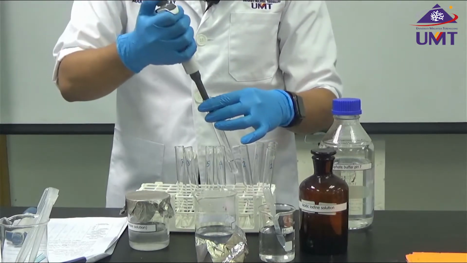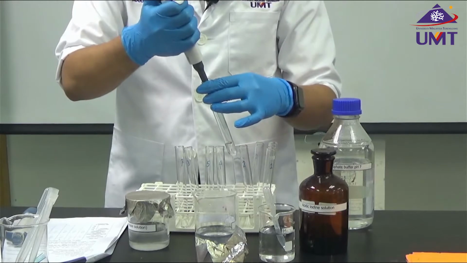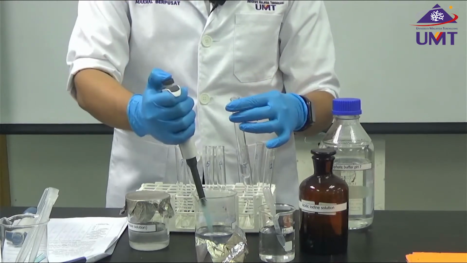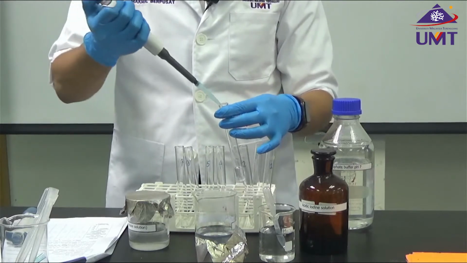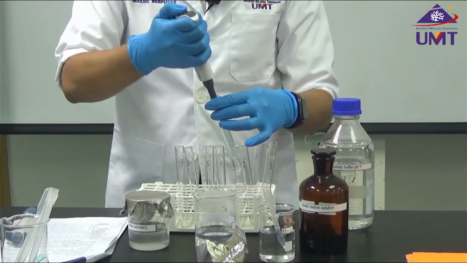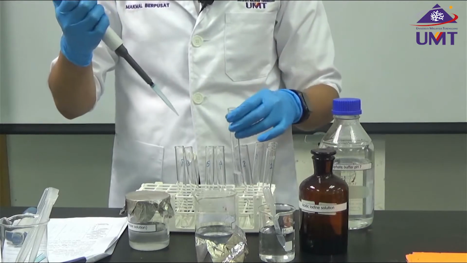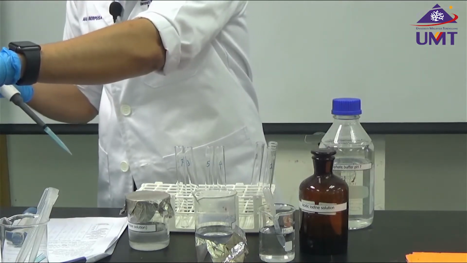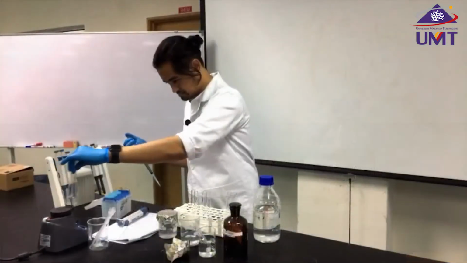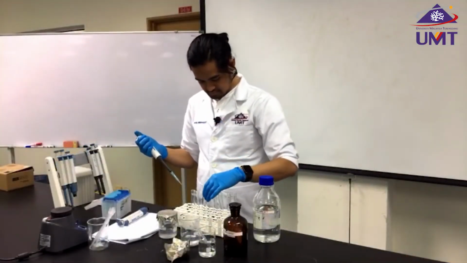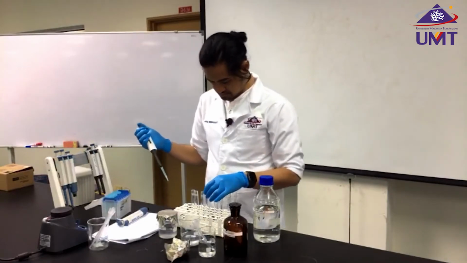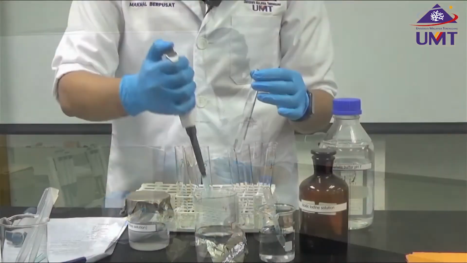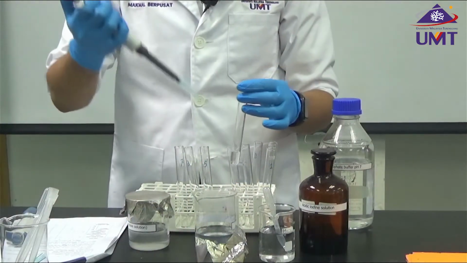In this instance, I'm not going to change the scale. I'm just going to add twice 200 microliters of starch. For the fourth, I need 600 microliters. In this instance, I'm going to add 3 times 200 microliters.